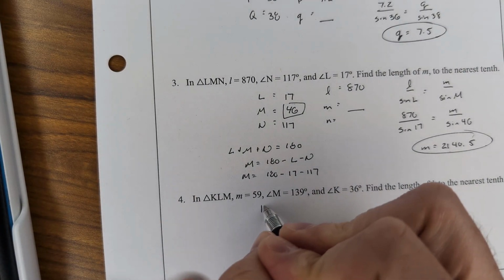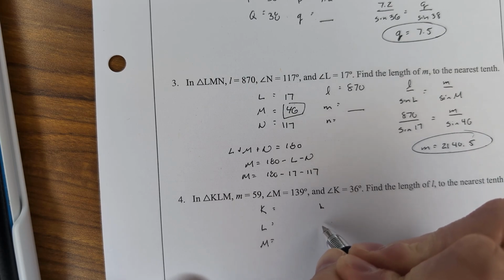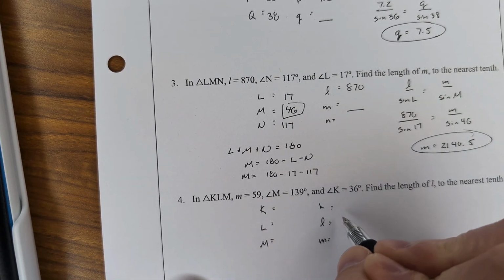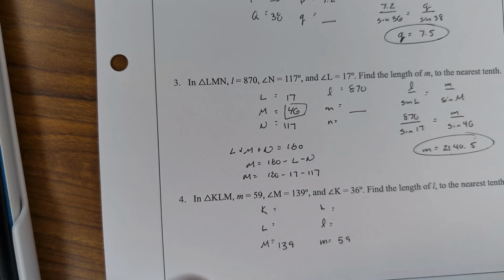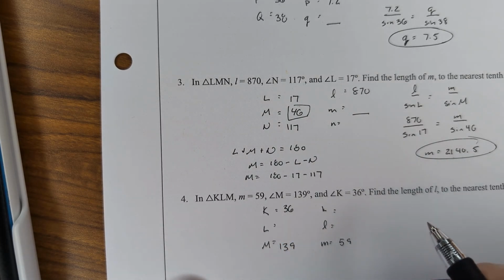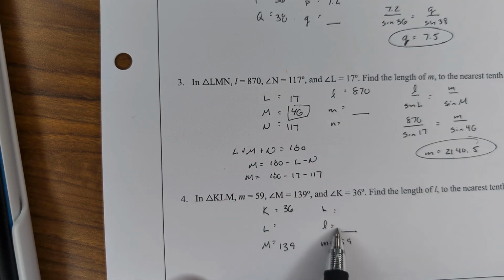All right, last one here. So K, L, M, and their sides, little k, little l, little m. So little m is 59, big M is 139. So there's my angle side pair, and big K is 36. Find the length of little l. So just like before, in order to find little l, I need its partner, big L, but the three angles have to add to 180.